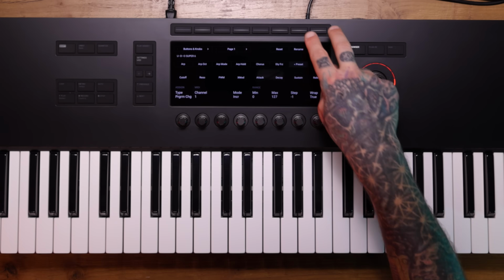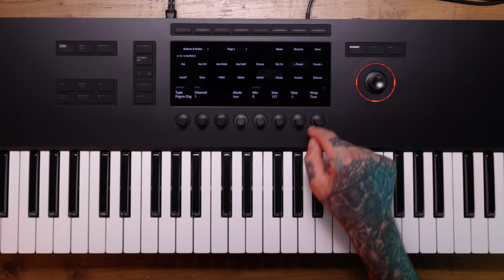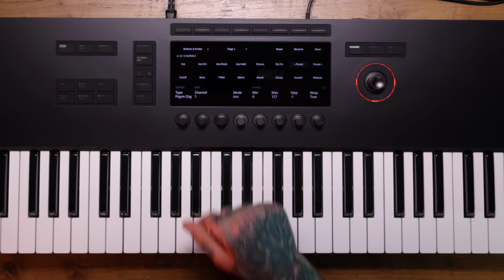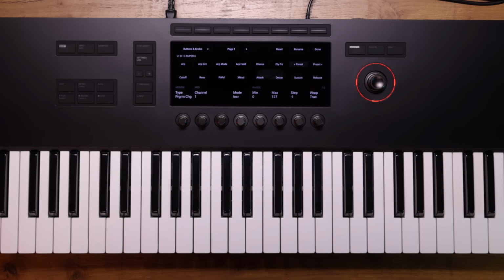I'm using these two buttons right here to flip through my presets on the Super 6. This one goes backwards a preset, and this button goes forward a preset. I'm set to program change on MIDI channel 1, and I have this set up as an incremental switch. This basically allows me to flip through 128 different presets.